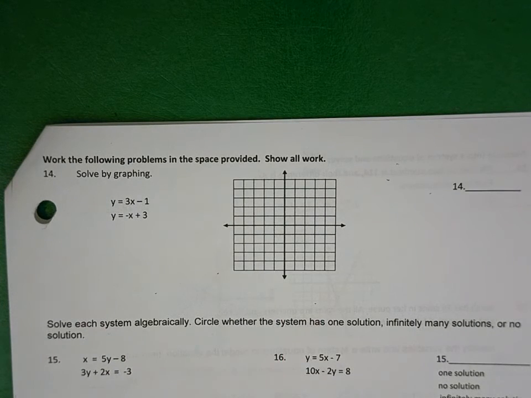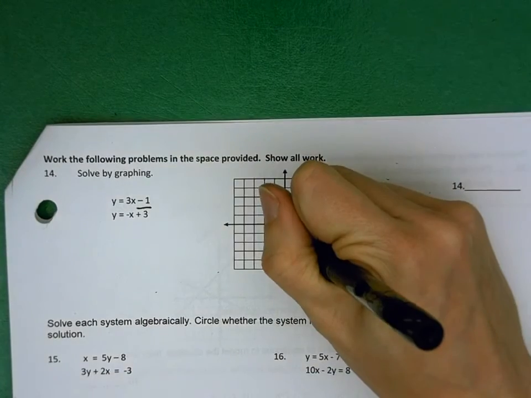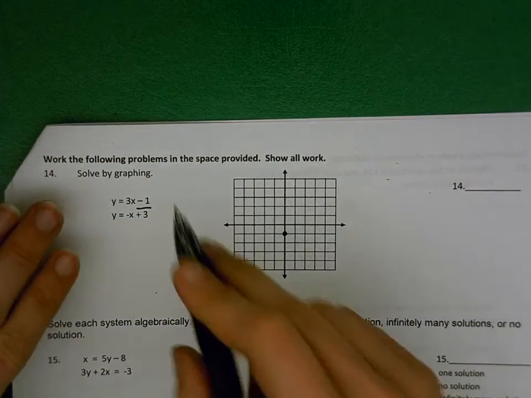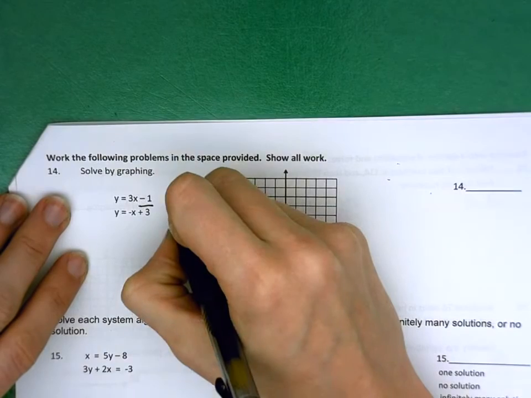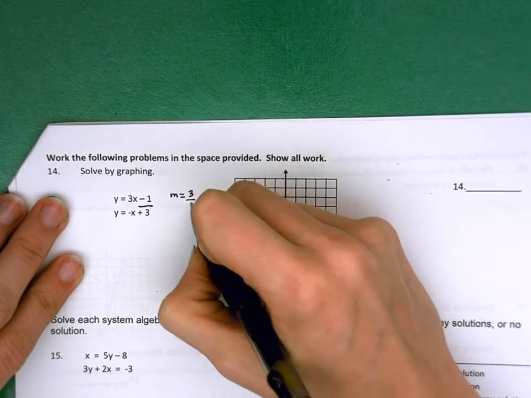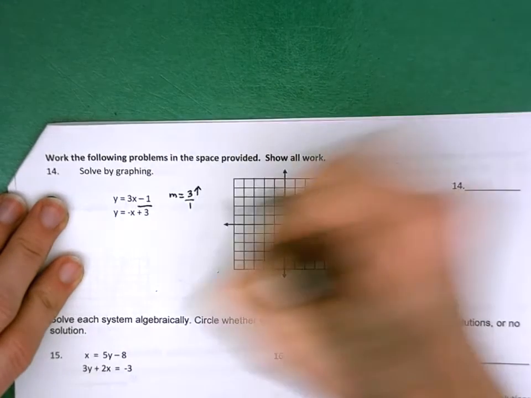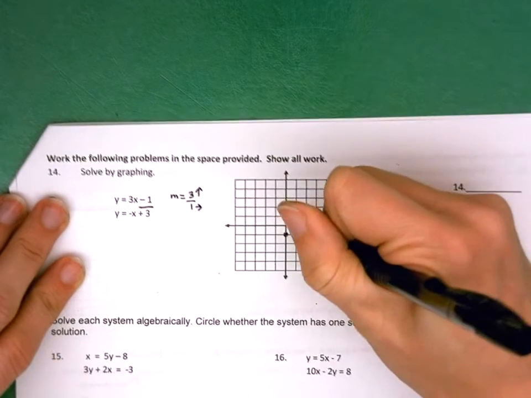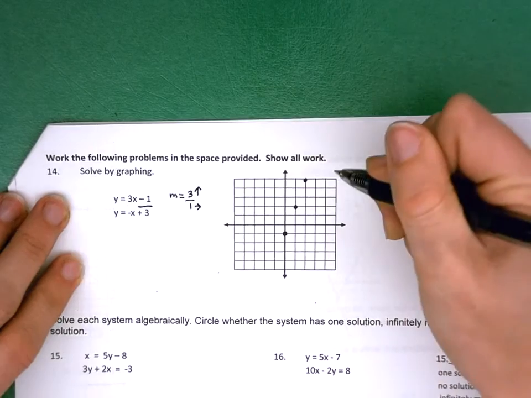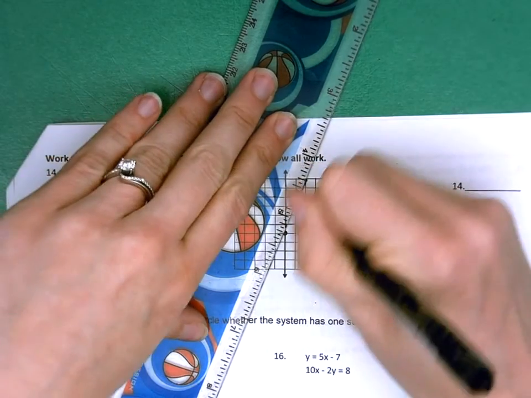Okay, my b in this top one is -1. So I'm going to start here, my y-intercept at -1. B for beginning. I'm going to begin at -1. And my m, my movement, is 3. Since there's no denominator, I'm going to put this over 1. This means I'm moving, because it's positive, up 3 and right 1. So I go up 3, 1, 2, 3, right 1. Up 3, 1, 2, 3, right 1. And I'm going to connect that to make my first line.